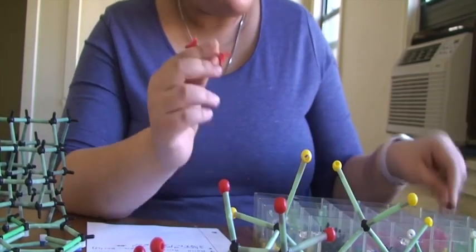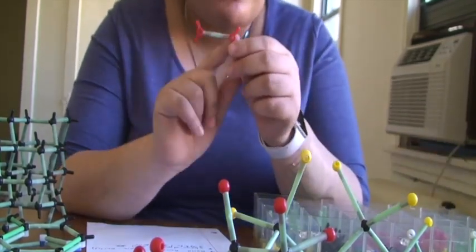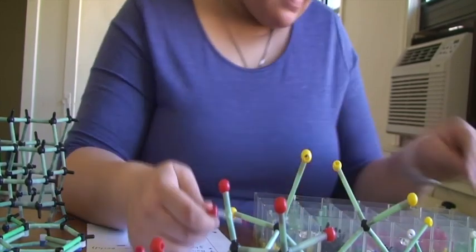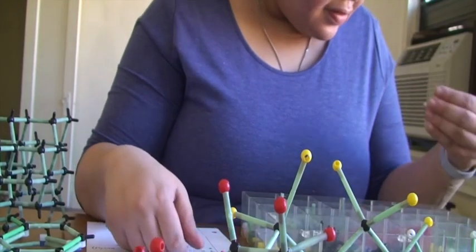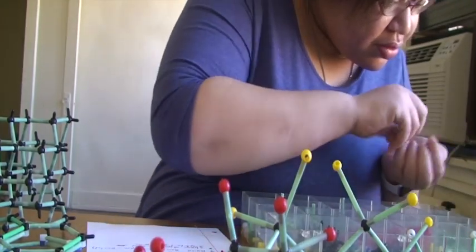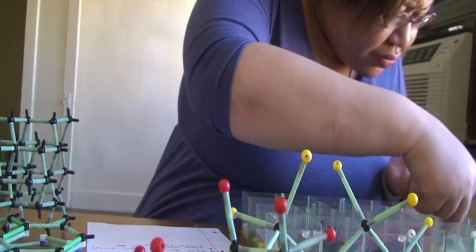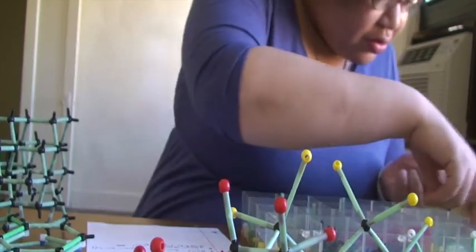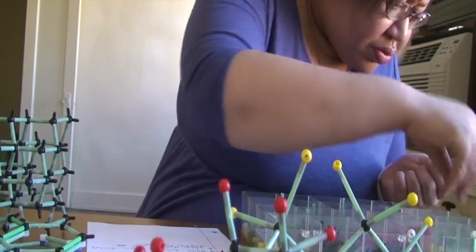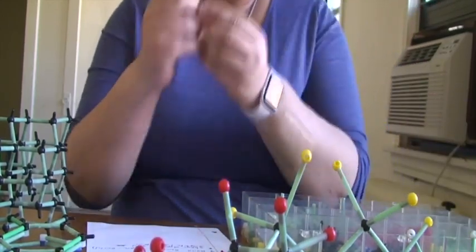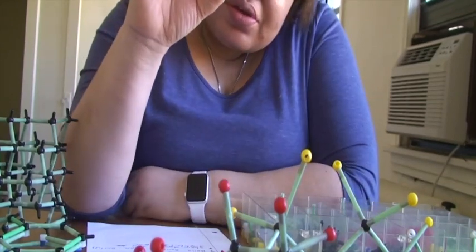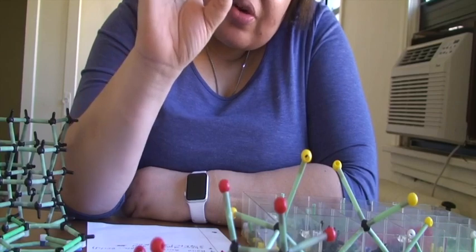Actually, before we do that, let's make the double bond. So this is the 2 carbons with the single bond. Now to make the double bond, we have these other pieces. So these pieces here, they're clear, kind of white, clearish color.